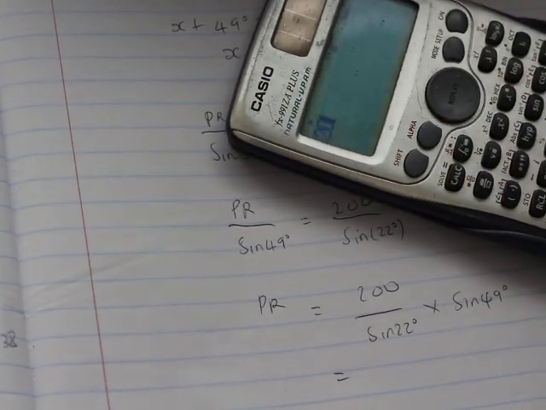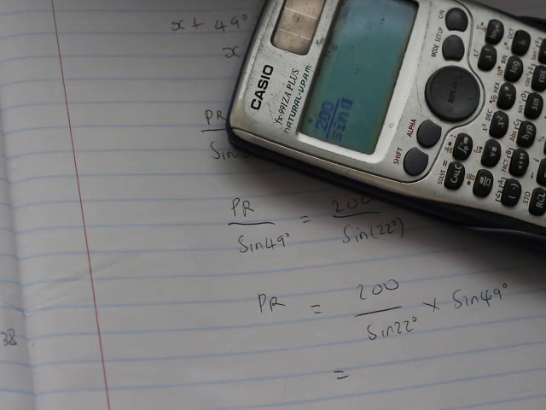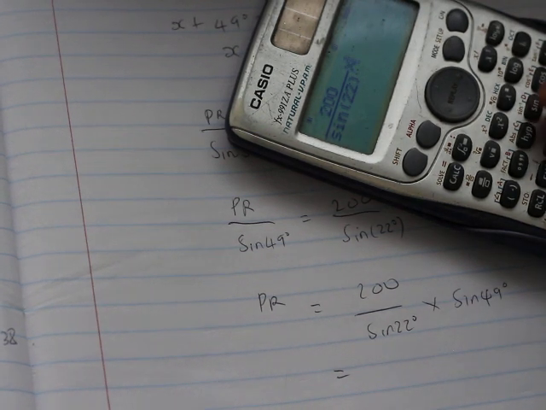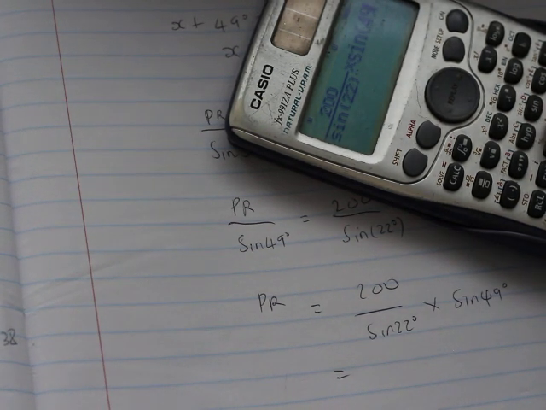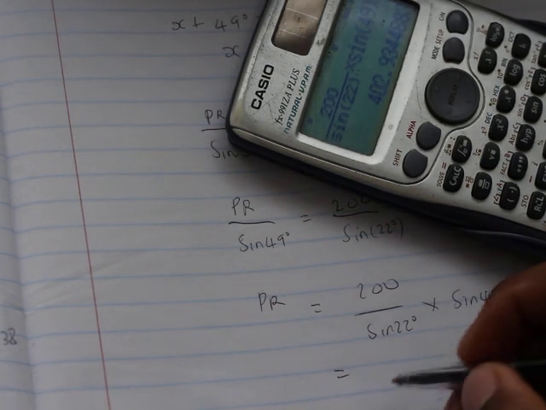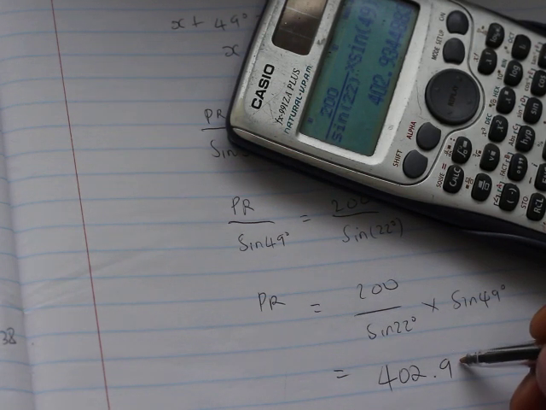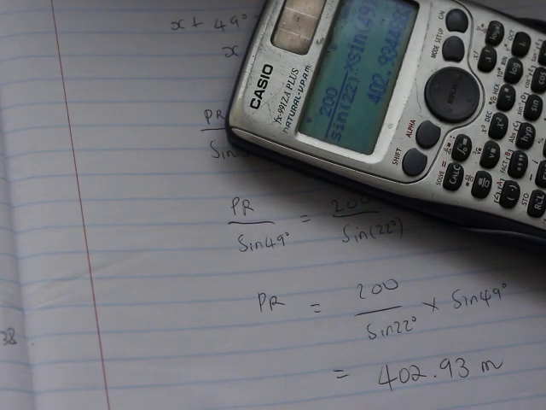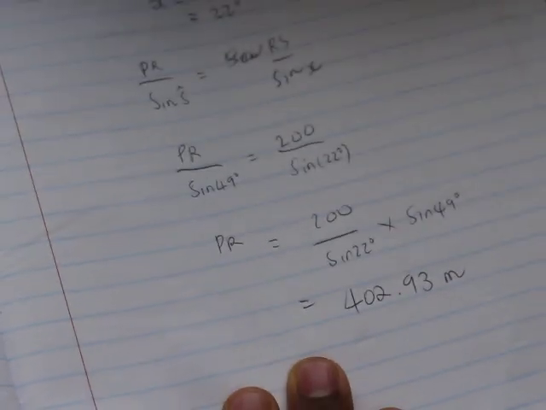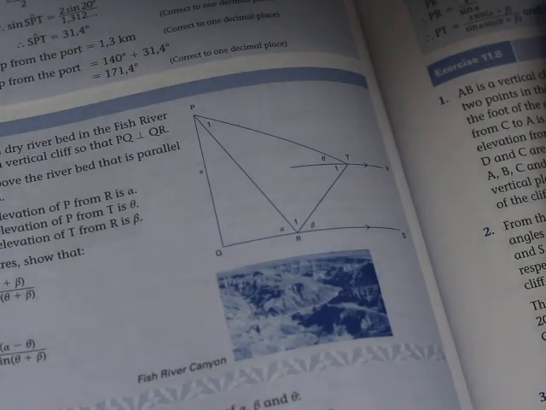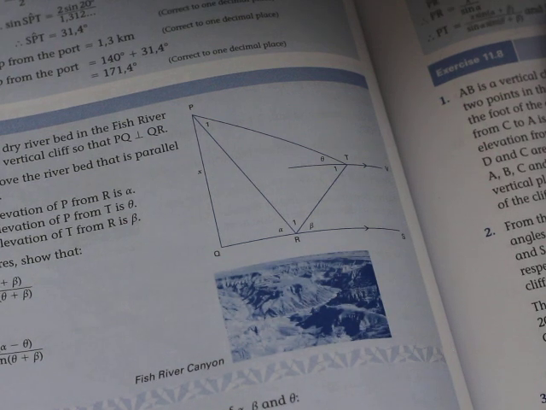So 200 over the sine of 22, and you multiply by the sine of 49, and that's just 402.93 meters. Okay, so now that we've got PR, I want to show you guys how we can then use it in the other triangle so that we find what they asked us to find.